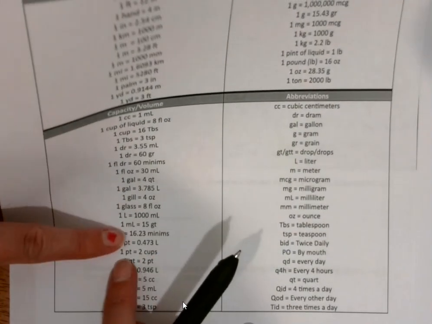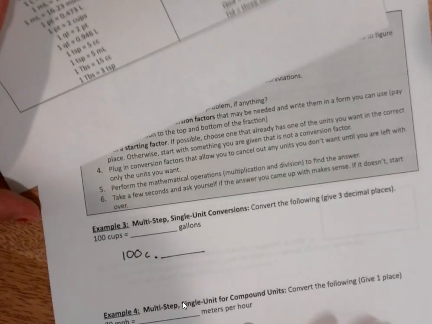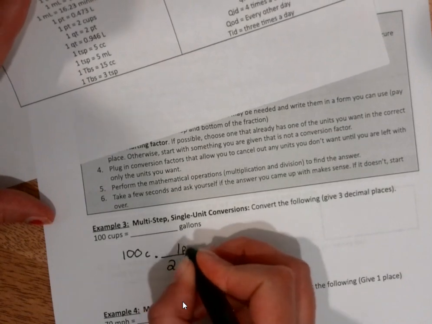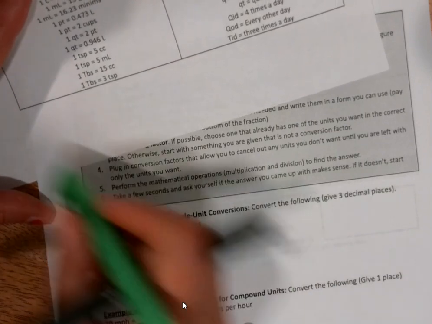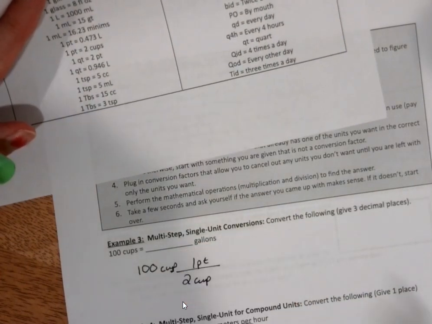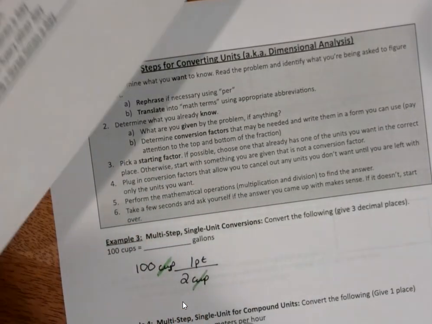Cups to pints I can do. So I'm going to want to put 2 cups in the bottom and 1 pint in the top. Okay, so 2 cups, 1 pint. I put the abbreviation for cup on top. I would have just read it out so that I can cross them out. So the cups cancel. Now the unit that I have is pint, but my goal is gallons.